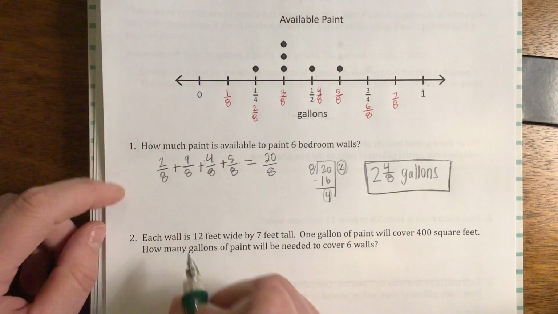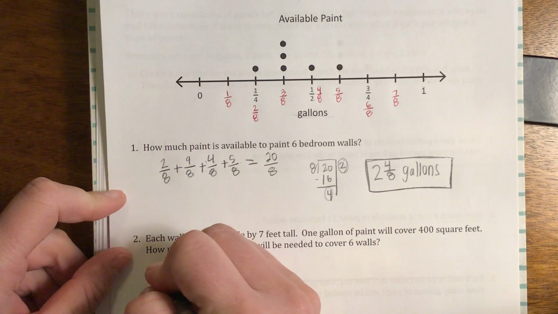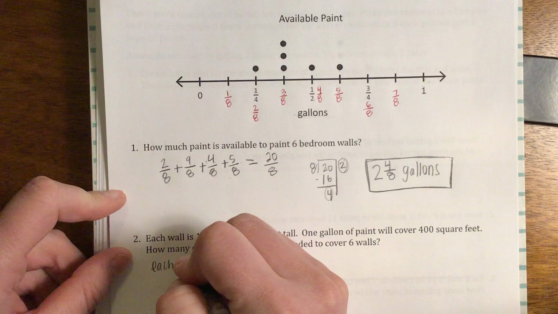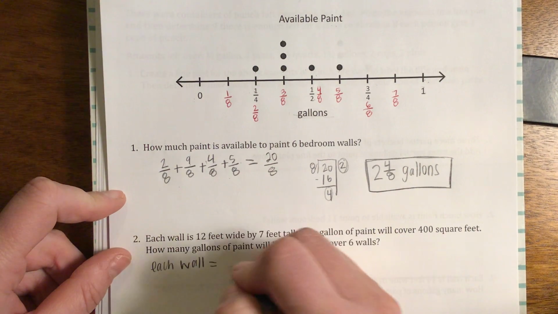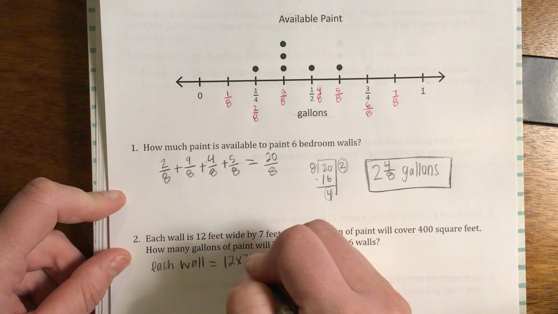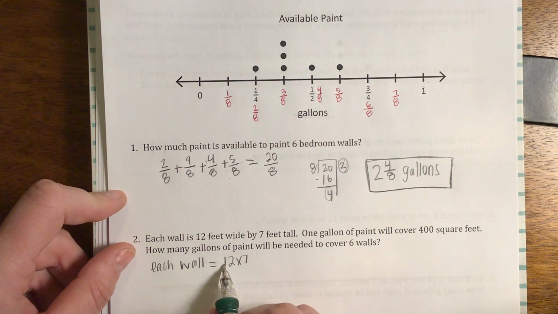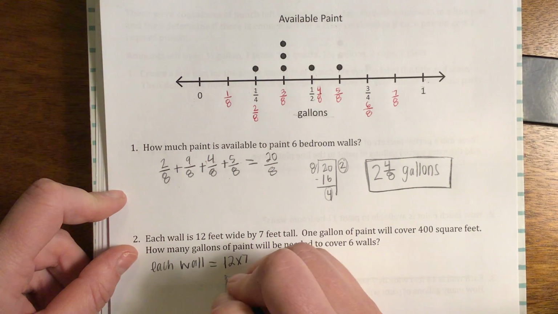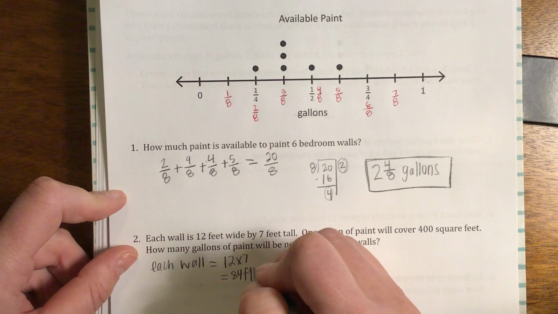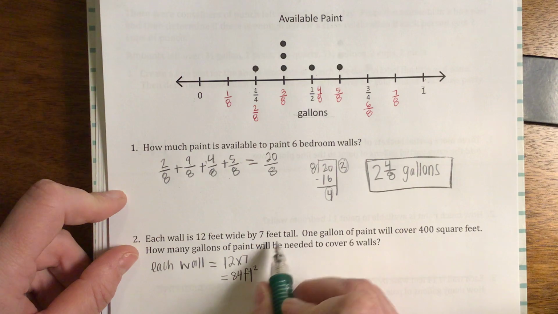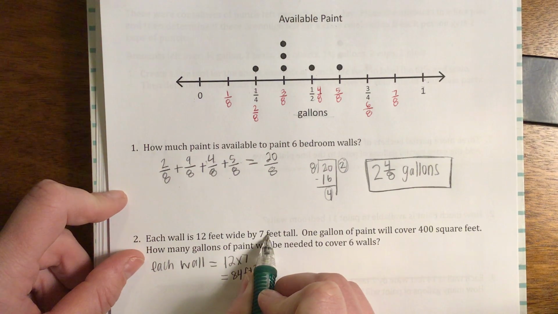So like I had said before, I need to figure out that each wall's area is going to be equal to my 12 times 7. 12 times 7 is equal to 84 feet squared because we're talking about the area of the one wall.